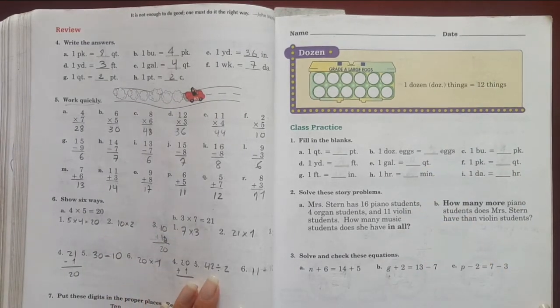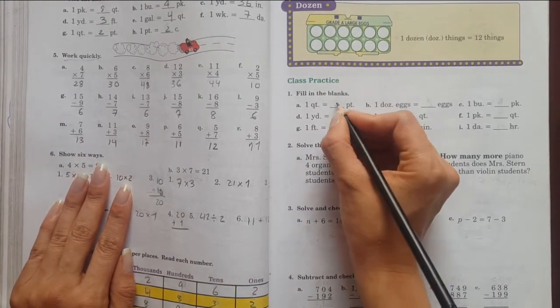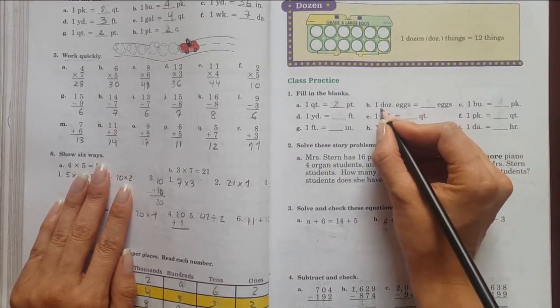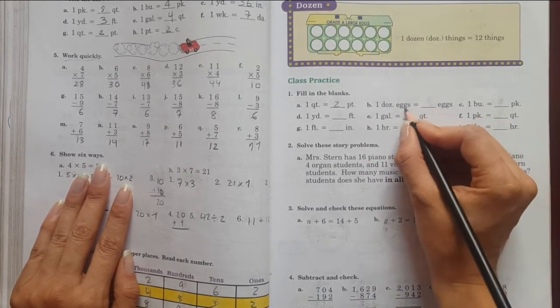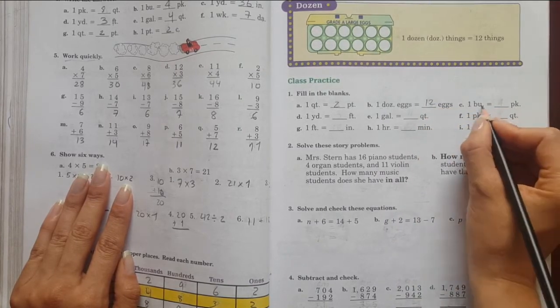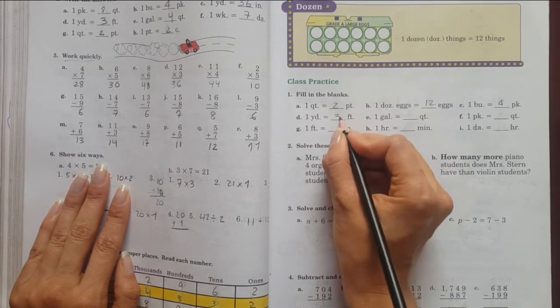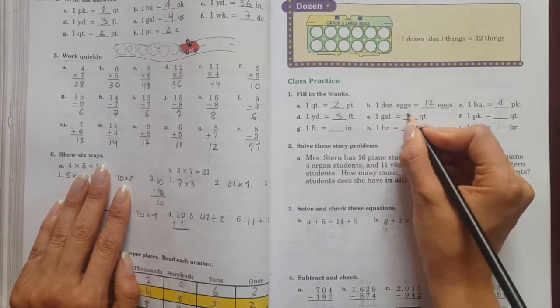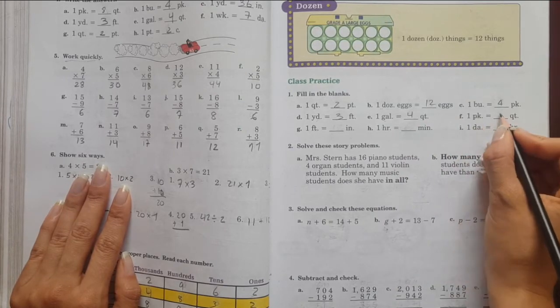Now, let's move right here. Fill in the blanks. How many pints has one quart? 2. How many eggs has one dozen? ¿Cuántos huevos tiene una docena de huevos? 12. How many pecks has one bushel? 4. How many feet has 1 yard? 3. How many quarts has 1 gallon? 4. How many quarts has 1 peck? 8.